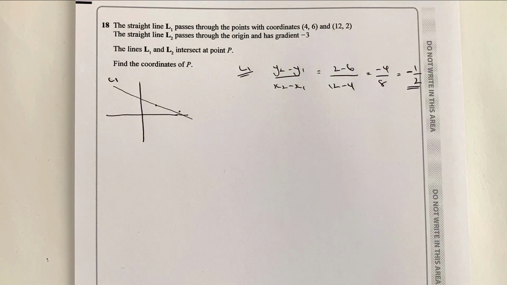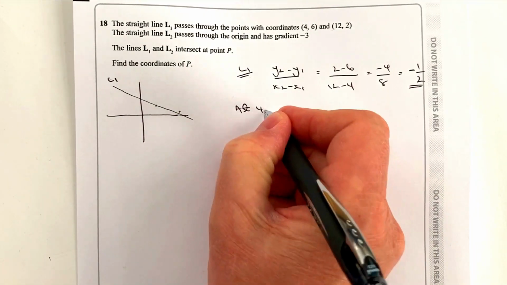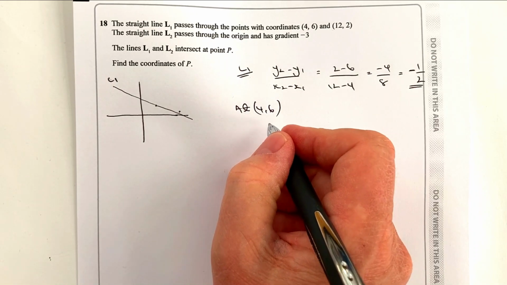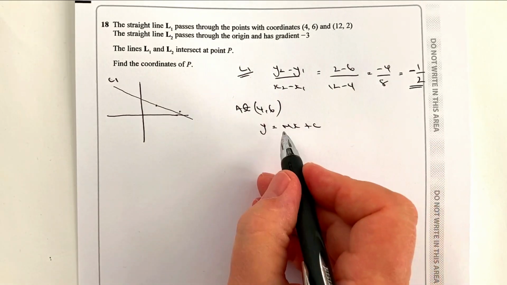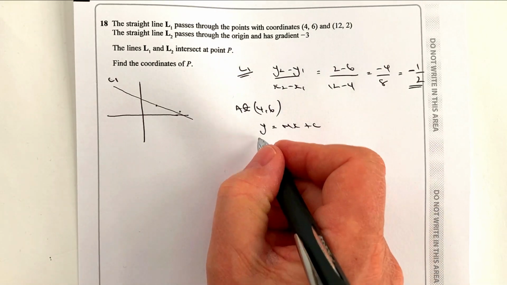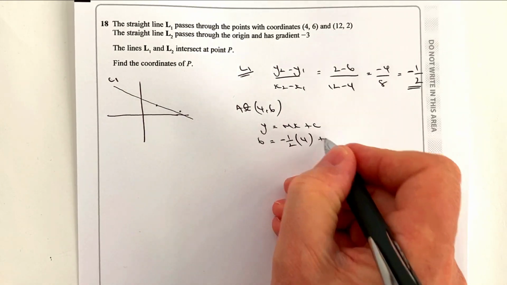Now what we could do from that is work out the equation of this line, because it's important to get as much information as we can before we move on to the rest of the question. So fairly straightforwardly, at the point (4, 6), line L1 is y equals mx plus c. I know the gradient is minus a half, so I can put in that y is 6, minus a half multiplied by 4, plus c.